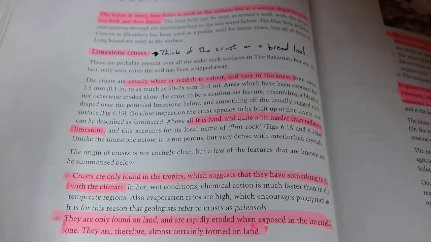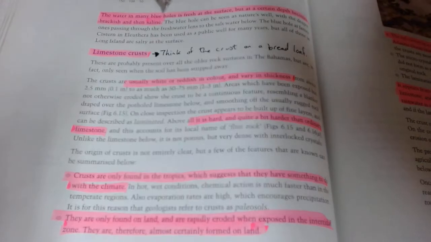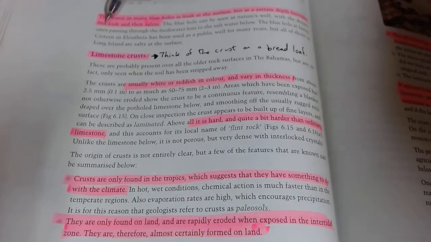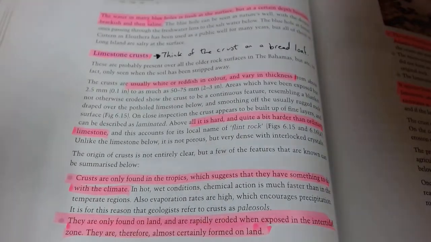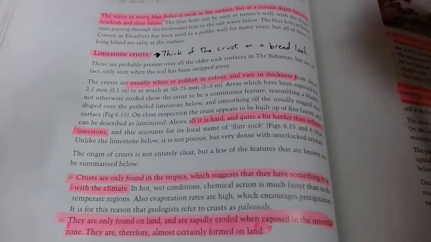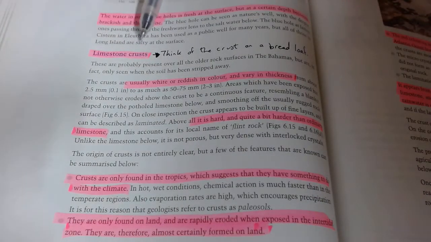Okay, last little bit about blue holes. The water in many blue holes is fresh at the surface. As we know about the water table, it becomes brackish and then saline. So it gets more salty the deeper down you go. Very simple. To finish off Rocklands, limestone crust.